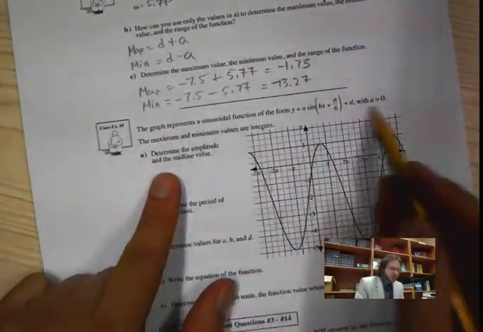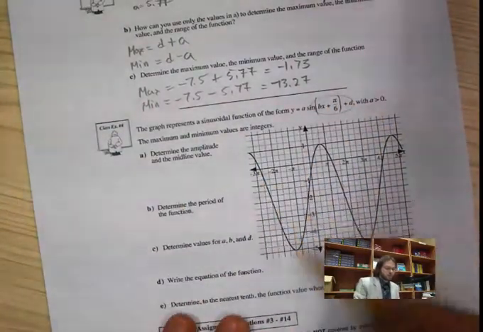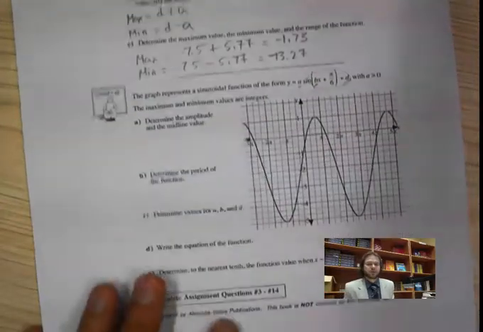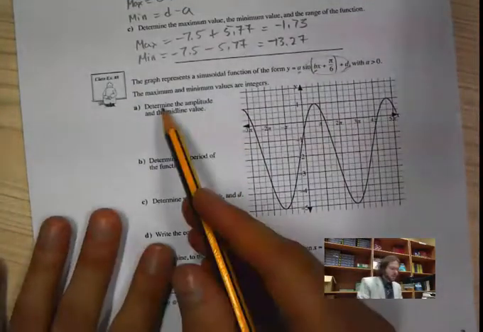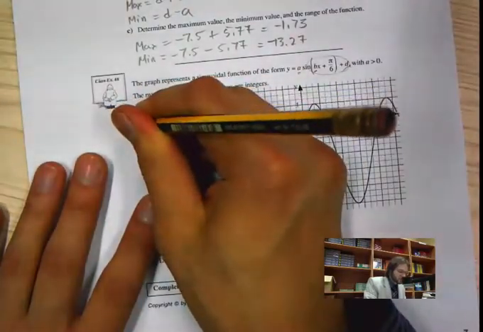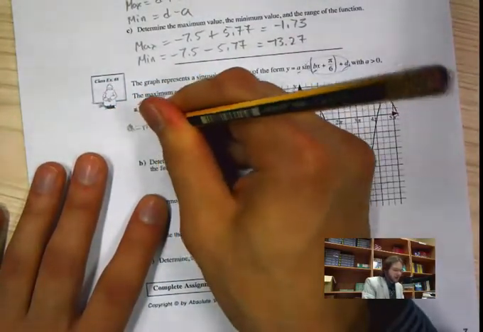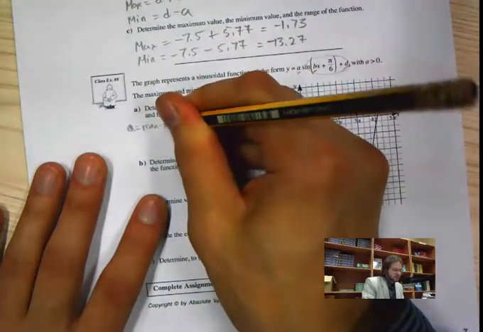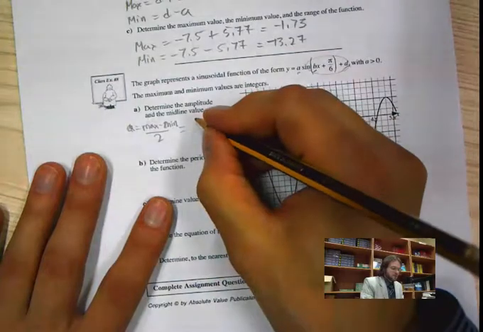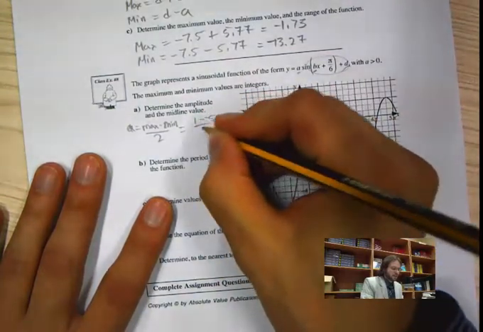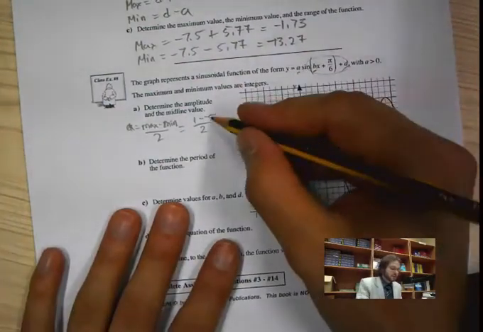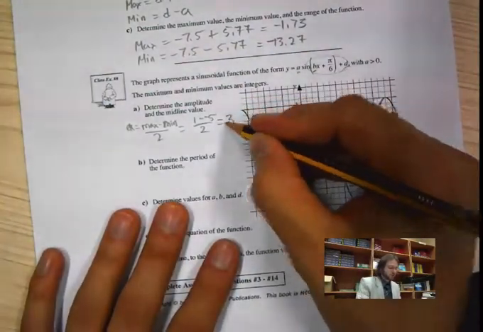Now, here we go. Now it says use the equation. So here's my equation for this graph, but we don't know A, B, and D. So we're probably going to have to try and solve for that. It says determine the amplitude and the midline. Well, my amplitude is equal to max minus min divided by 2, which is 1 minus -5 divided by 2. 1 subtract -5 is the same as 6, divided by 2 is equal to 3.